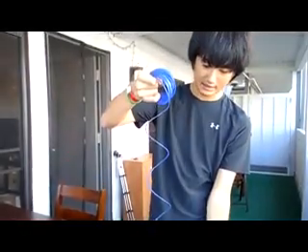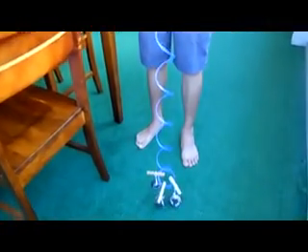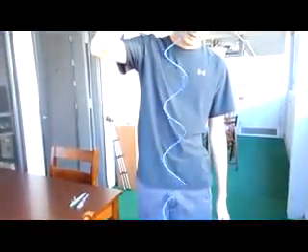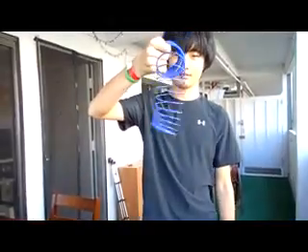This is how much force is applied with 4 weights, this is how much force is applied with 3 weights, 2 weights, 1 weight, and no weights. And that's another example of how elasticity works.